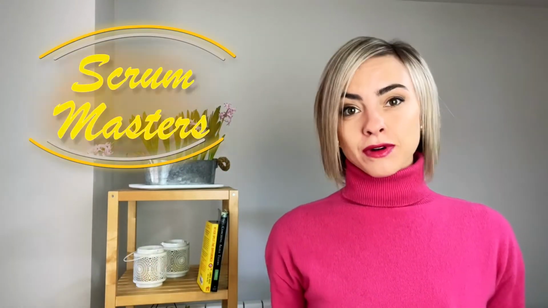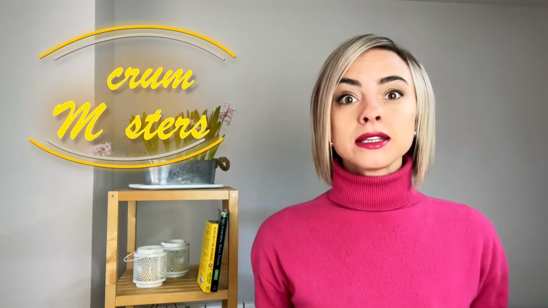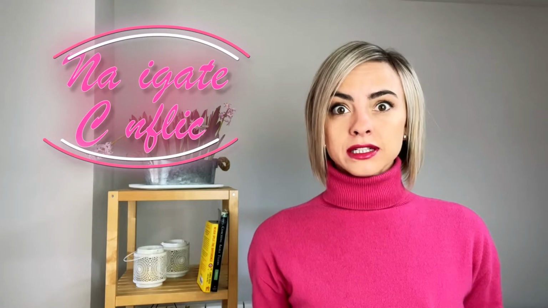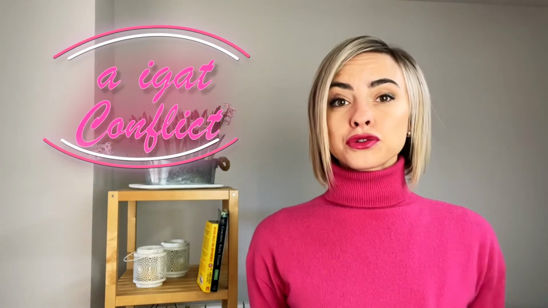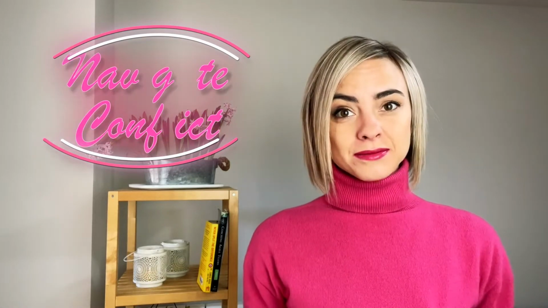So today we're going to continue talking about the Scrum Master stances. And this time we'll explore how to navigate conflict. Conflict will happen. The clash of strong personalities within the team and in the wider company is inevitable. As a Scrum Master, Agile coach, or even an engineering manager, you can help navigate the conflict and guide people through it so it becomes constructive.